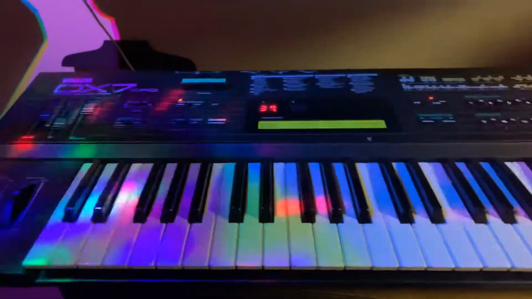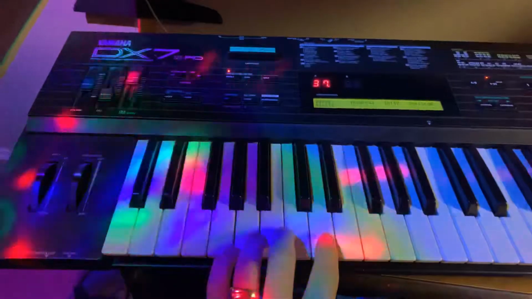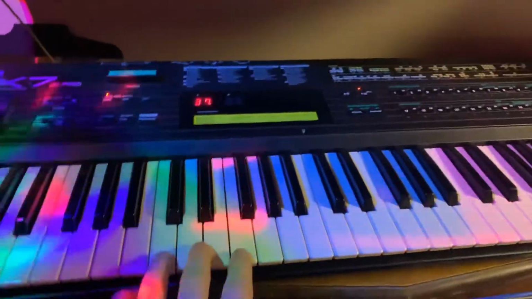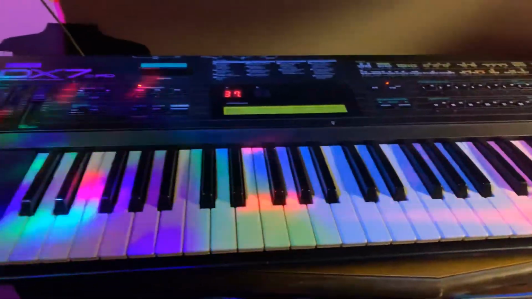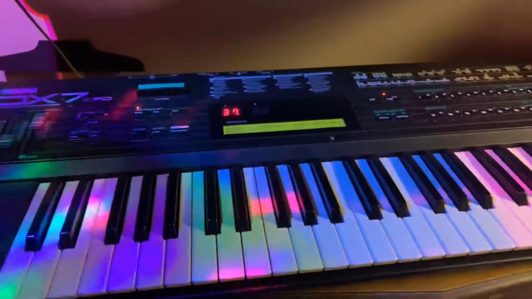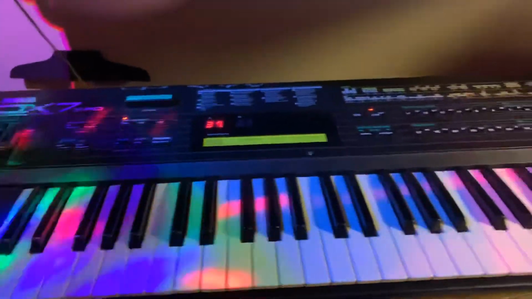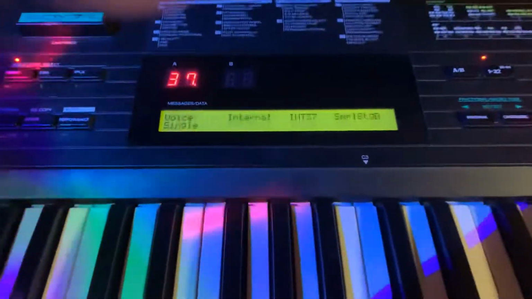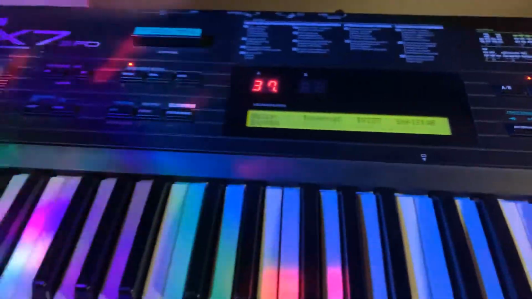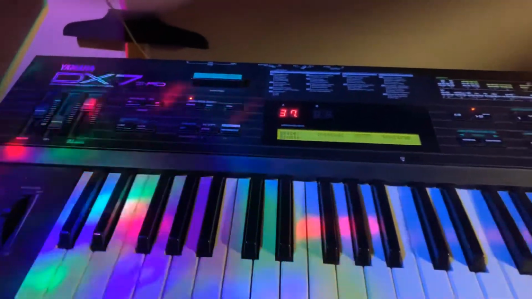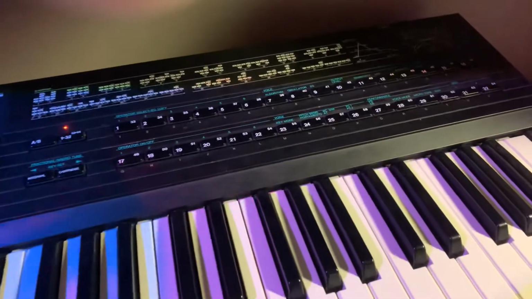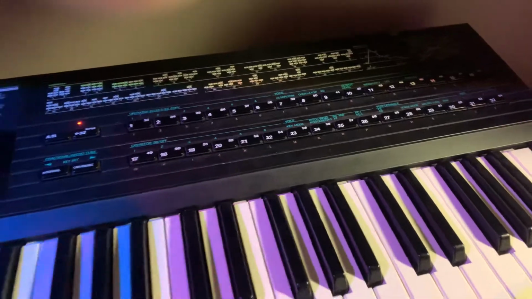The DX7 is obviously a legendary synthesizer and suited for doing really beautiful pads and leads, but it doesn't have an arpeggiator at all. So everything is done through this little green screen, and a lot of people are not too impressed with its programming interface, but it's not as bad as people make it out to be.